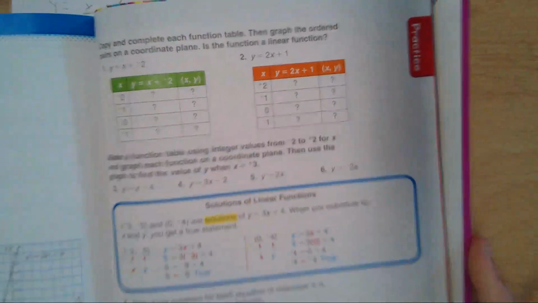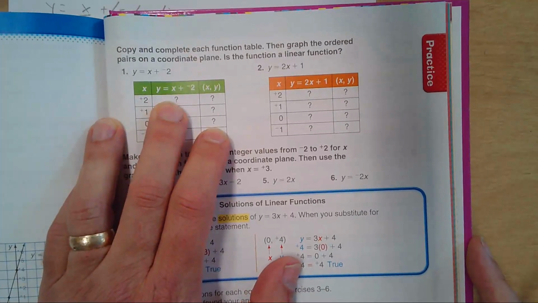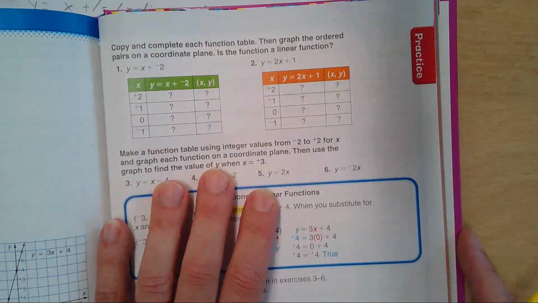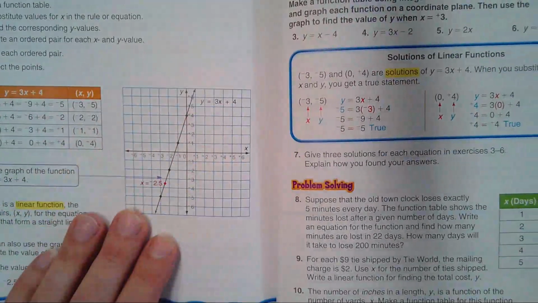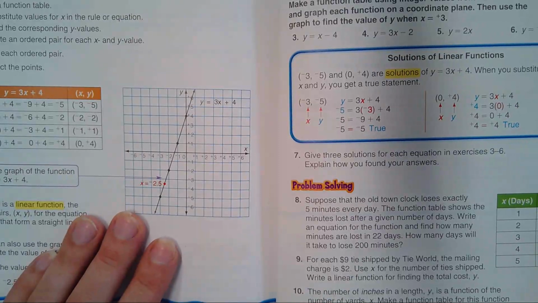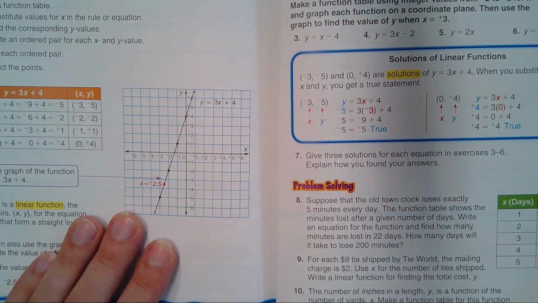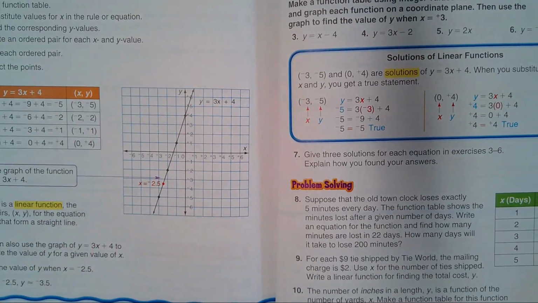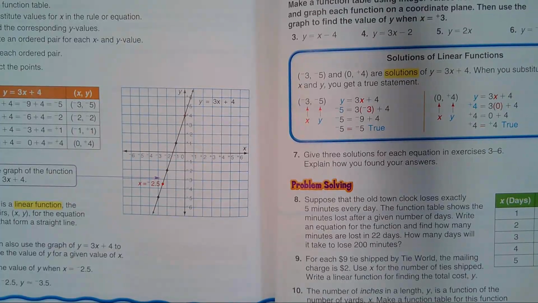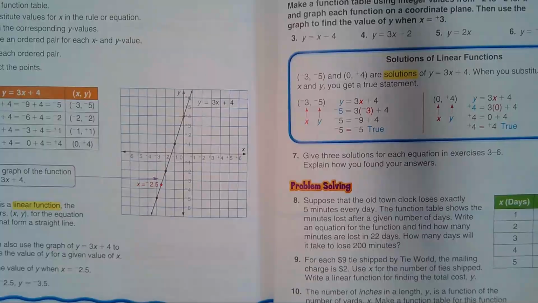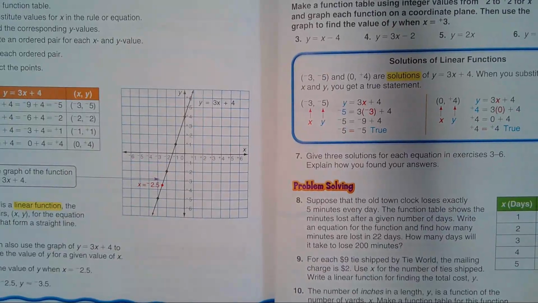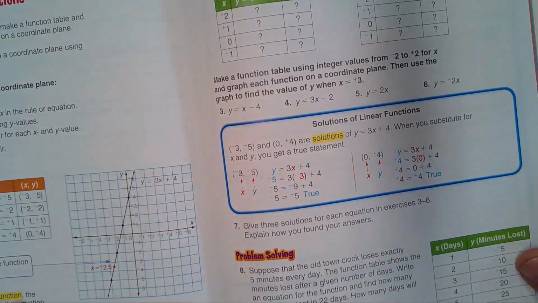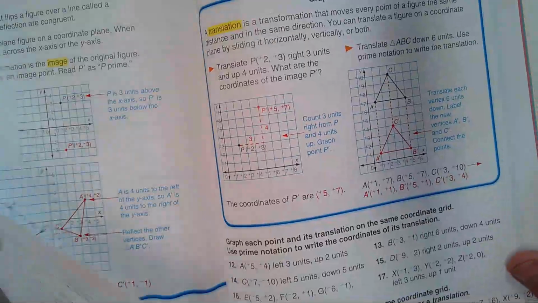Same thing we're seeing today. There's your x, there's your y, there's your rule, there's your ordered pair. But then you're going to have to graph it, similar to this here. We'll put all those points on the grid. If it is indeed a correct solution, all the points will make a straight line. If you have a point that is not part of your straight line, then you have an error somewhere in your solution. So this is where we're going with this, to start graphing these types of things out.